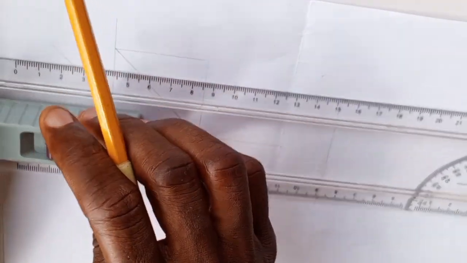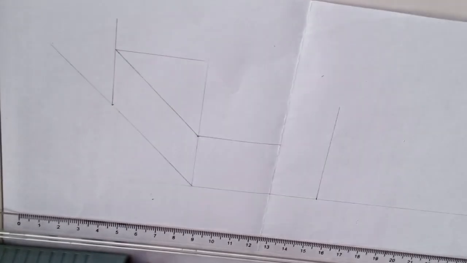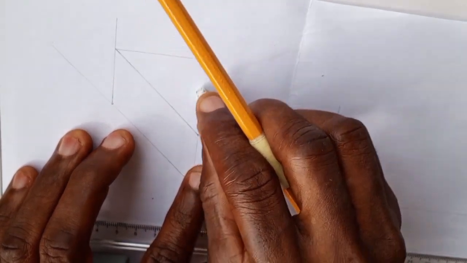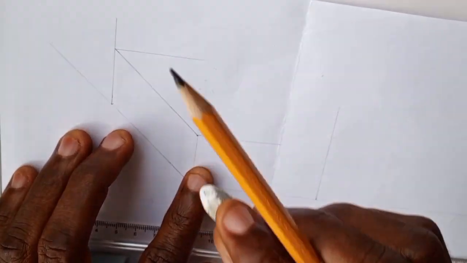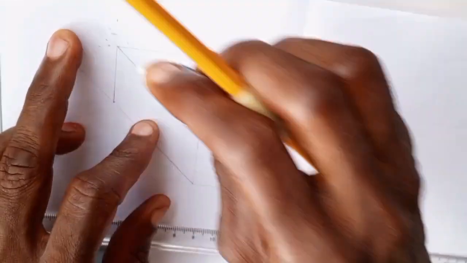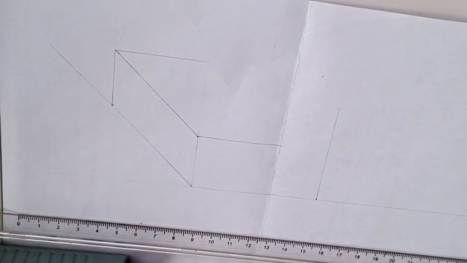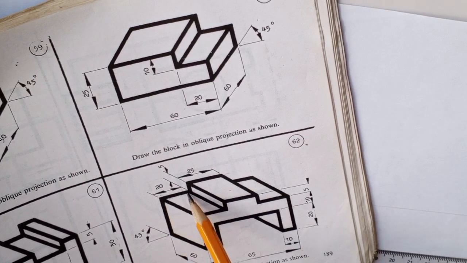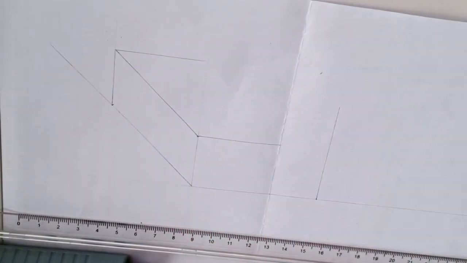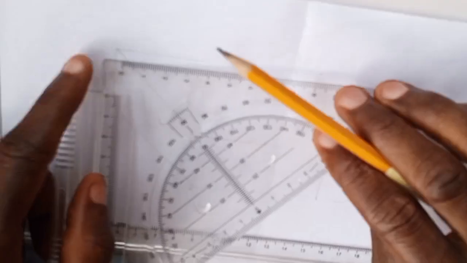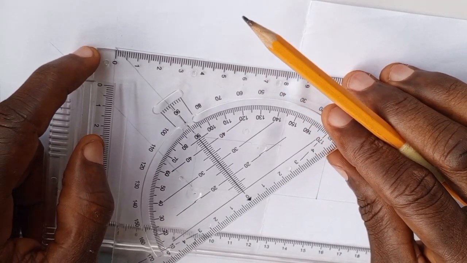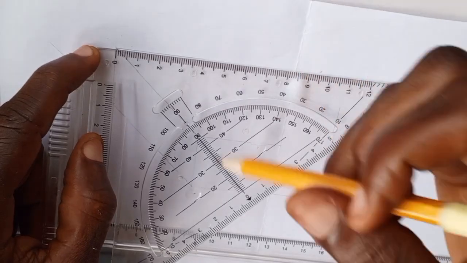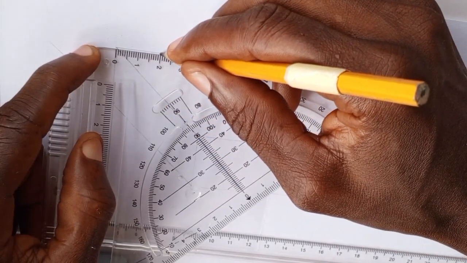Okay, but I need to know the length of these lines, so I'll just erase this one. I'll erase this as well. So what's the length of those lines? The length of this line is 20 millimeters. So I only need this to be marked 20 millimeters. So I'll mark the 20 millimeters there. I'll use this to mark 20 millimeters. This is my 20 millimeters.